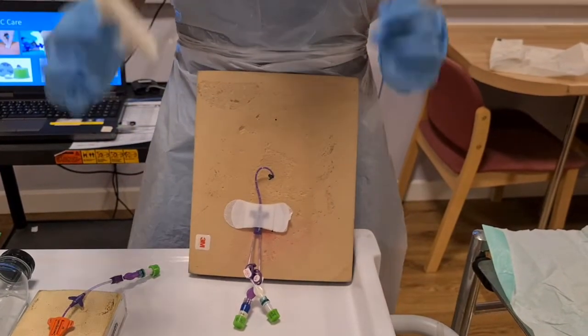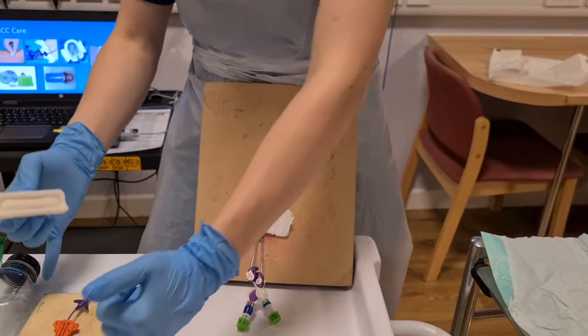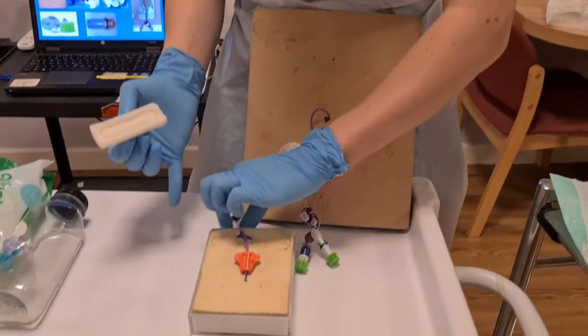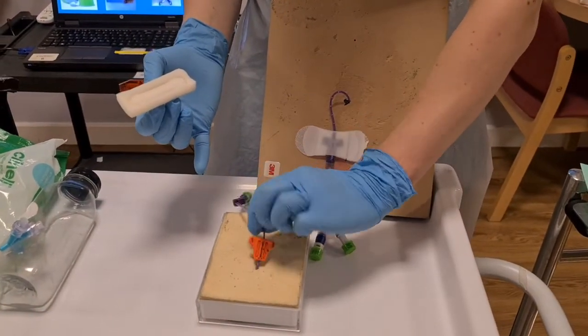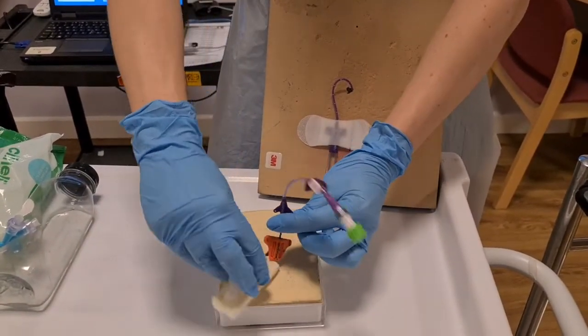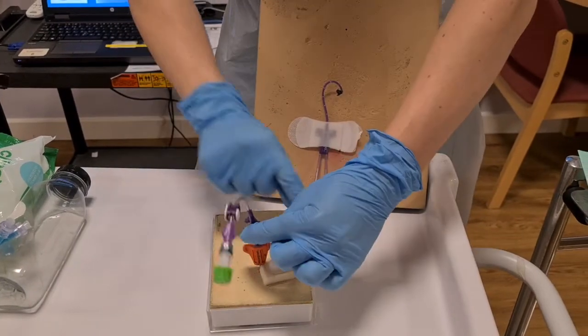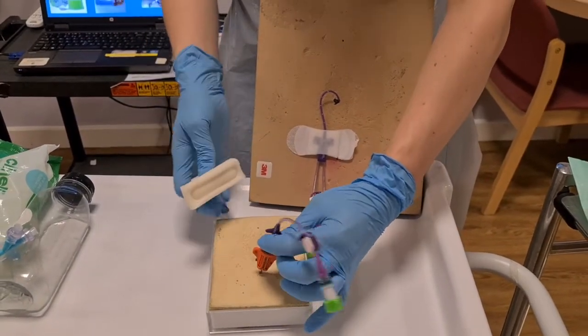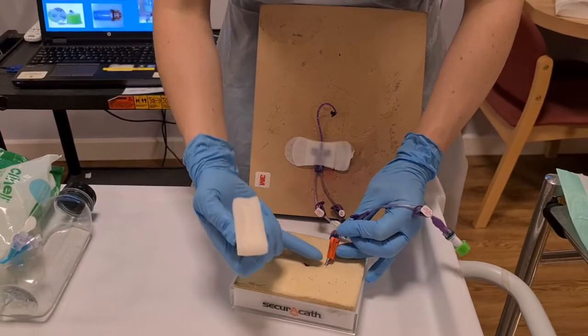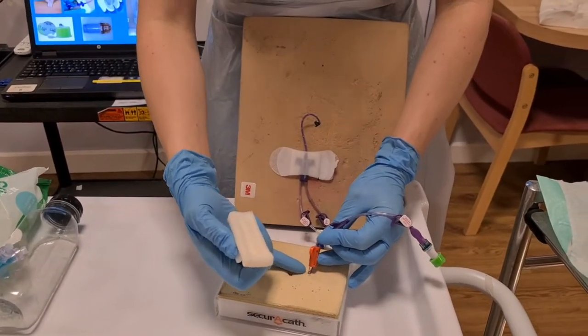There we go. If I was cleaning a Securicath, what I would do is pick the line up and do 360 degrees all the way around the outside, making sure that I'm getting any bits that are in between the PICC line and the Securicath.